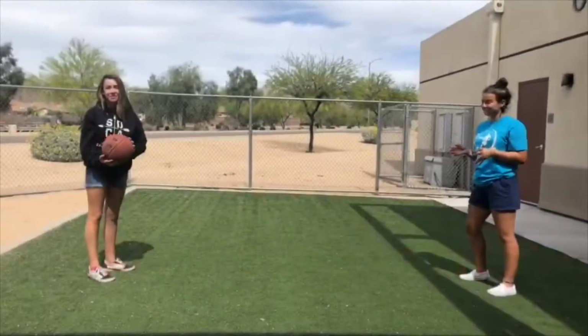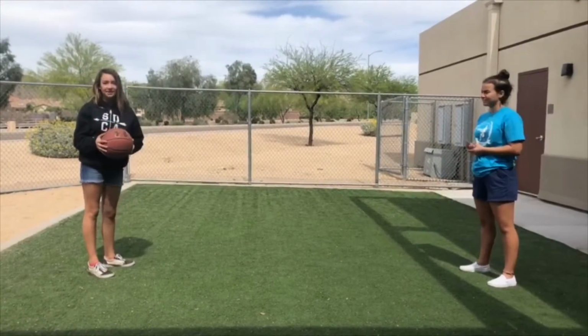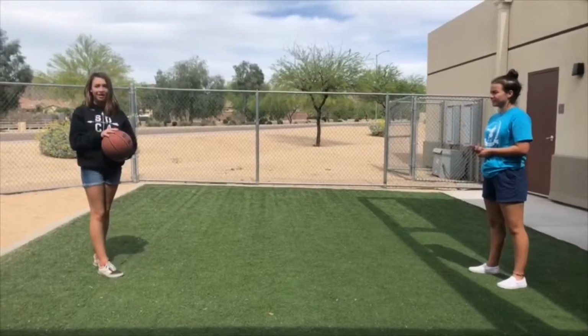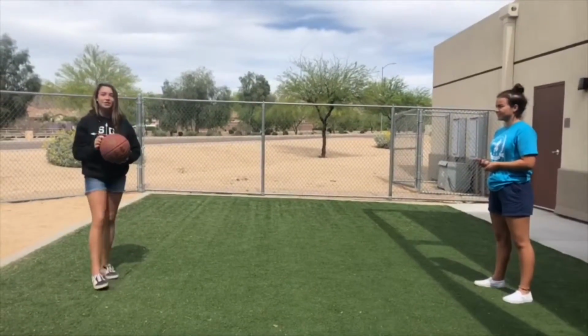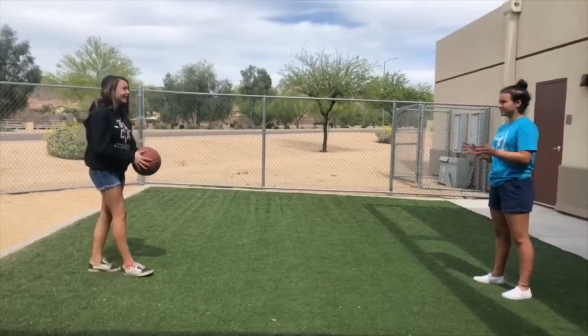So this is an example of Newton's second law, which is force equals mass times acceleration. So what I'm going to do is throw the ball at Lila, which is the amount of force I'm going to use divided by the mass of this basketball will equal how fast it's going to go.